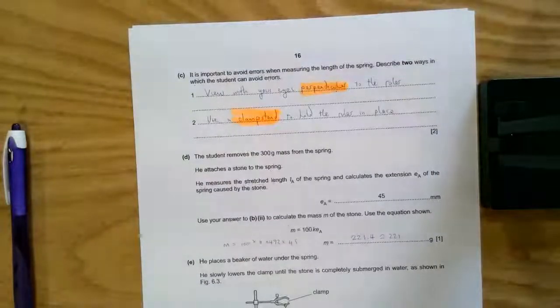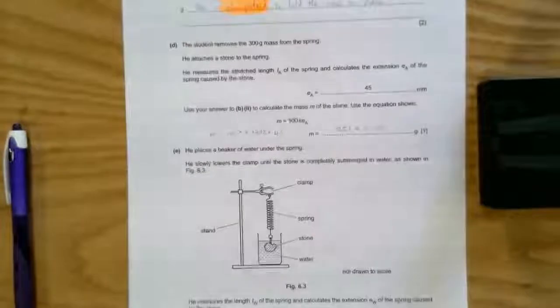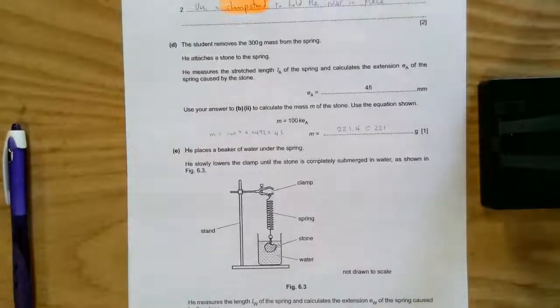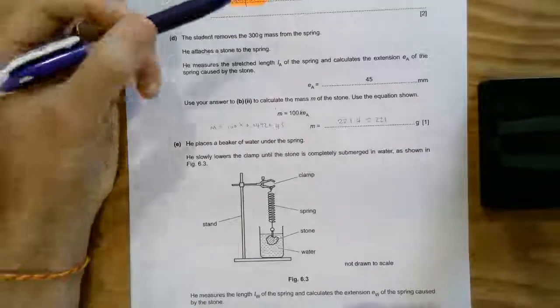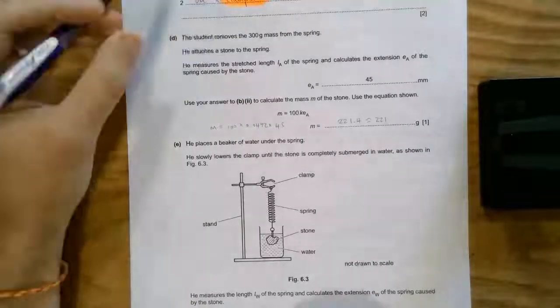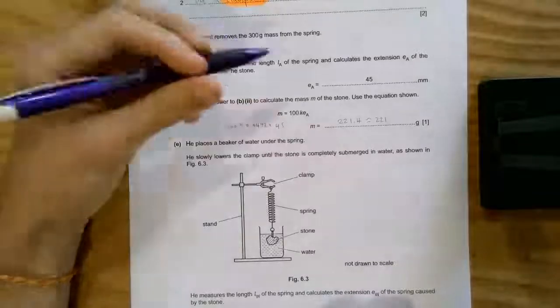I really think this question we're going through the motions now, because all we're doing is just doing some simple calculations. First one, we've got a stone now, and we're asked to calculate the mass of the stone.